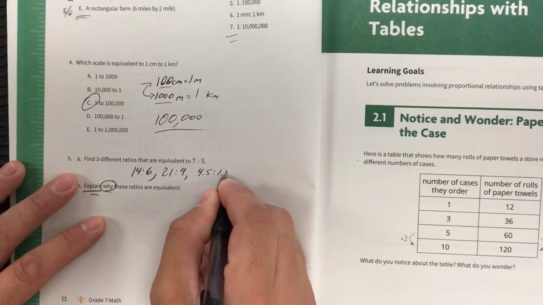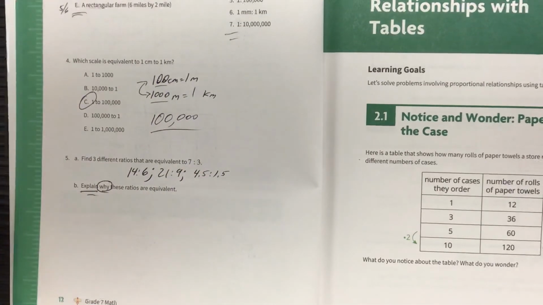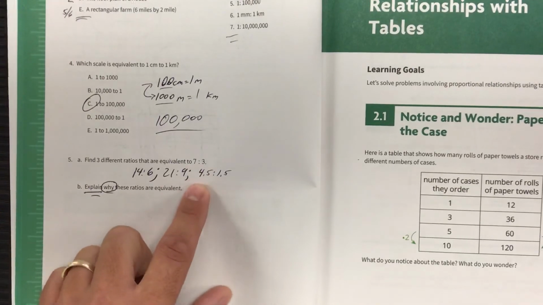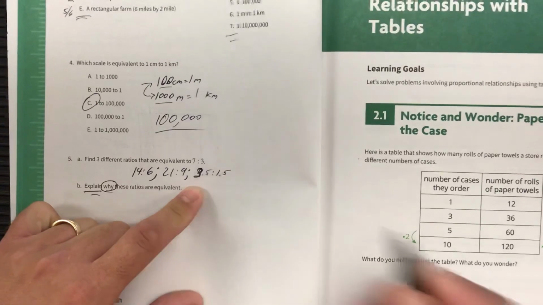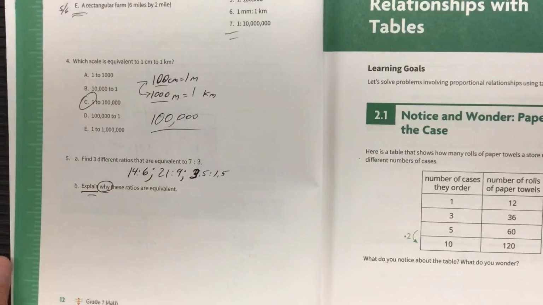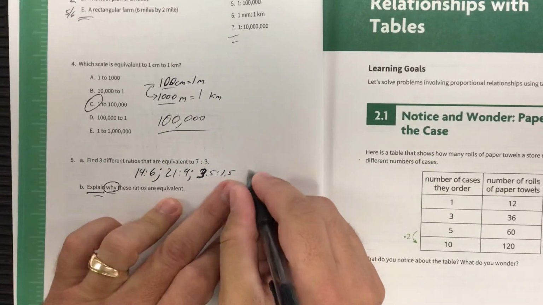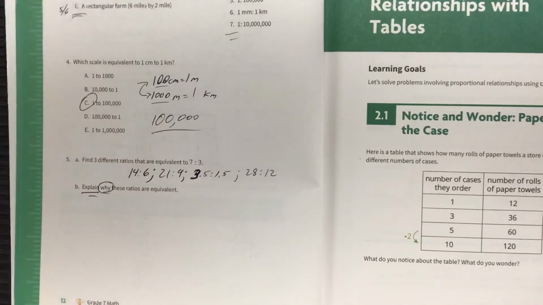Wouldn't it have to be 3.5 to 1.5? Let's see. Yeah, divide by 2. Yep, it should be 3.5. Good catch. Are those the only 3 I could have? No, there's more. You got one more? 28 to 12. Sure, we'll list one more just for fun.